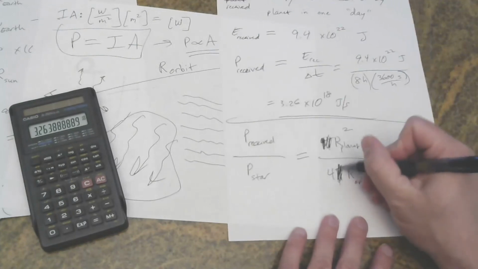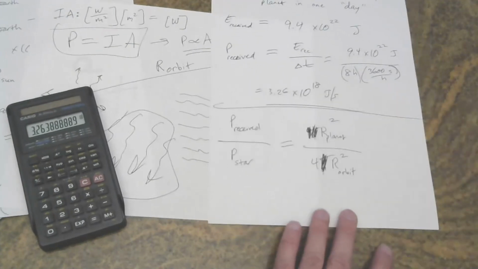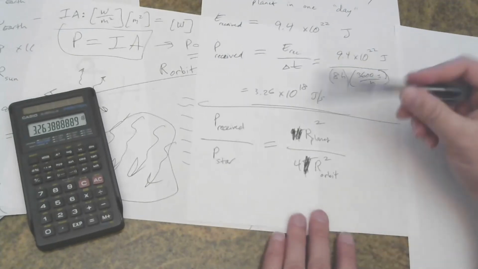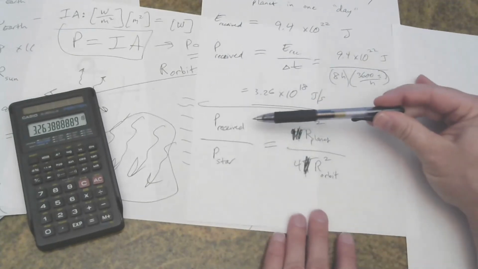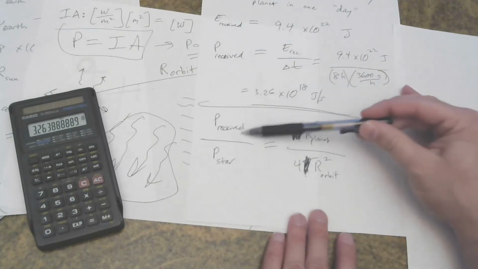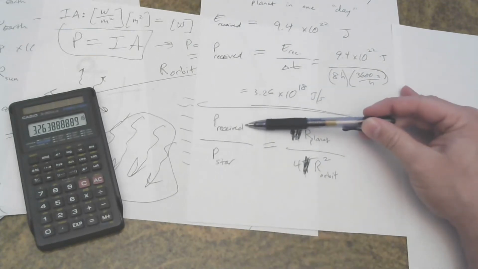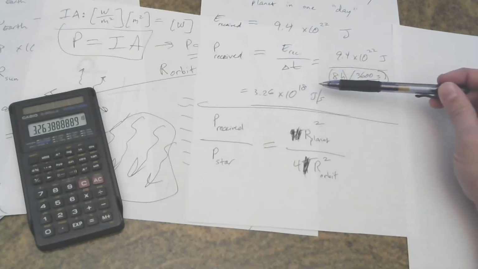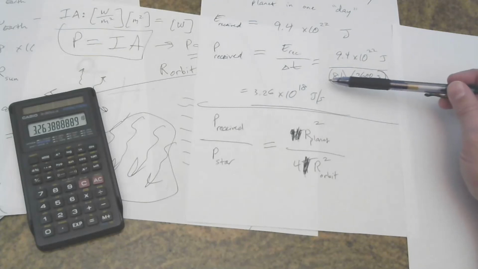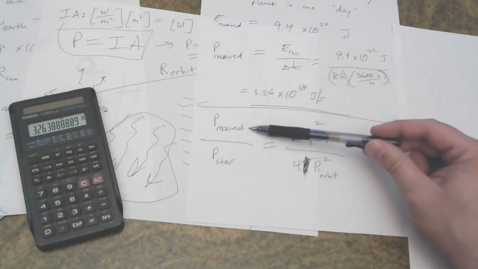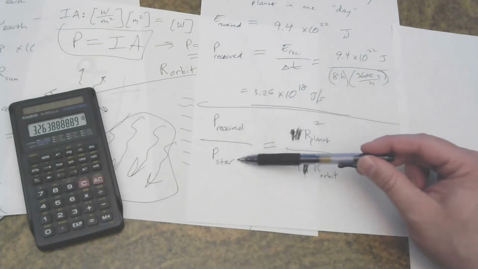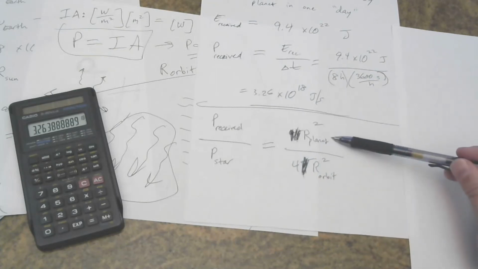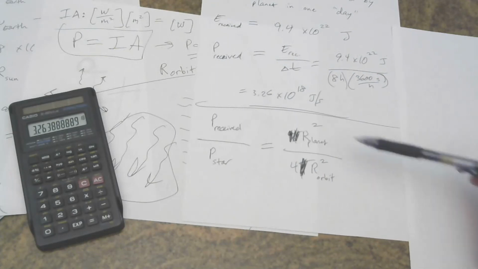Did I really need to scribble that all the way out? Couldn't I have just done one line? Okay, well, haven't we already calculated this? We just did that right here because they told us how much energy the planet absorbs in one day, and we turned that into the amount of energy absorbed per second, which is power, joules per second. So we know this number. We just calculated it. They gave us this number. We can find this number, and we're looking for this number.